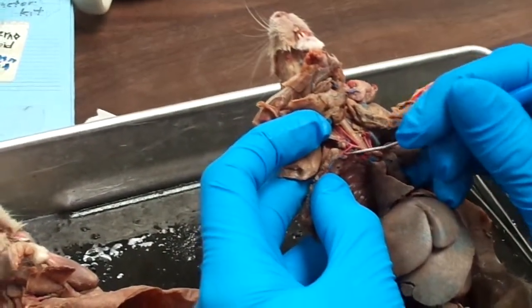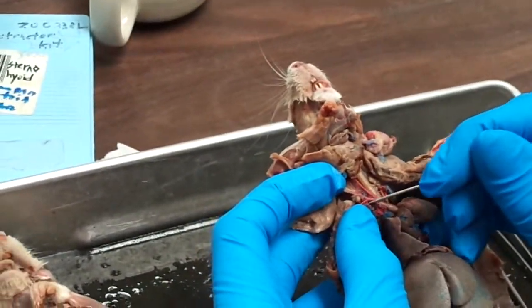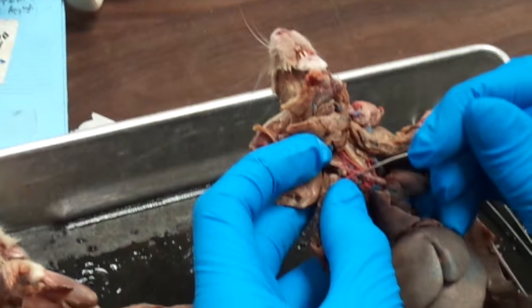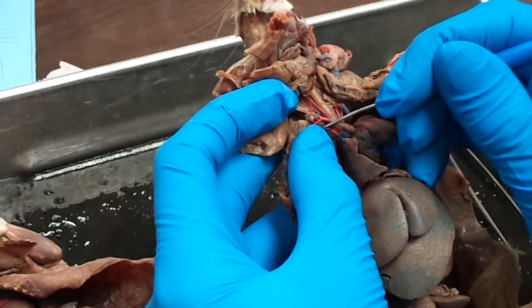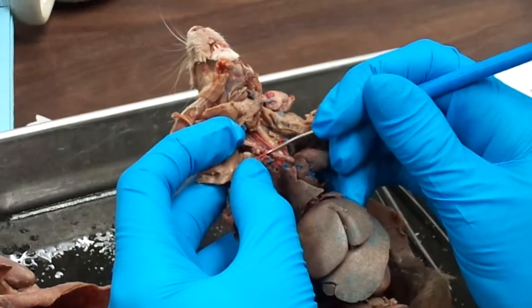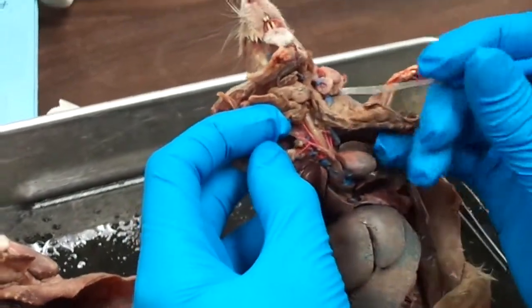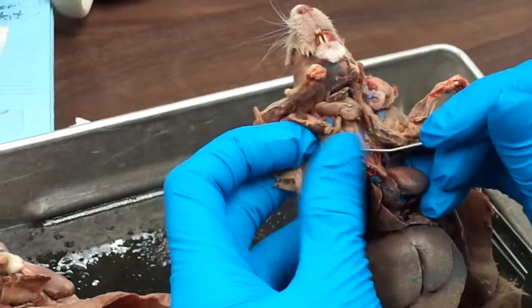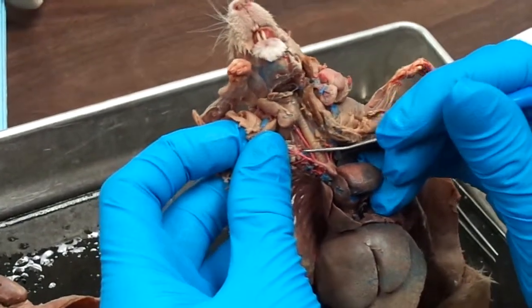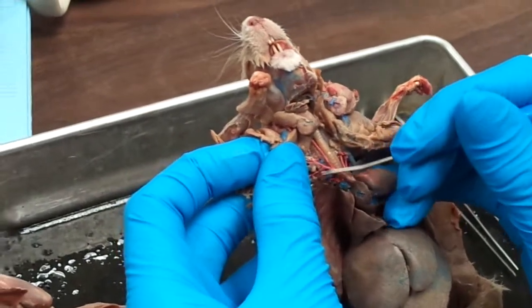Your internal thoracic's pretty easy, it goes directly into the wall. And underneath that one, running more posterior dorsally, is your costocervical artery. It's right in here. And then your vertebral artery is right here, running more anterior dorsally than the last two.